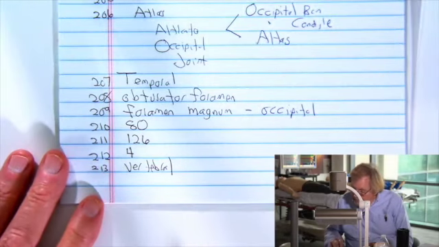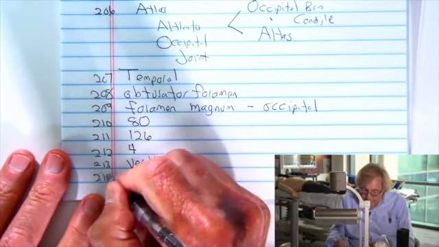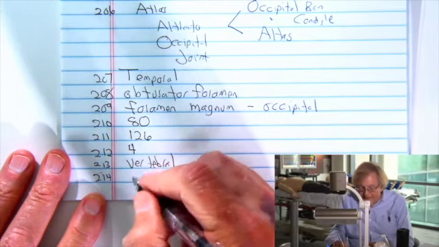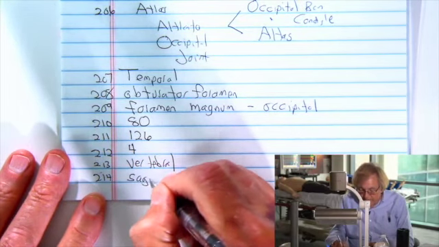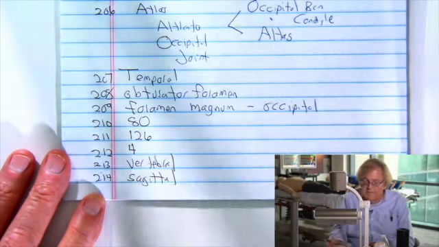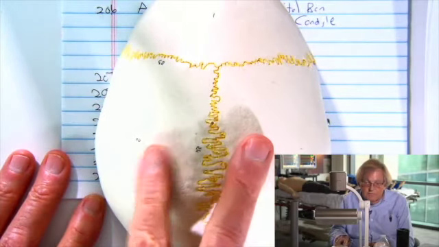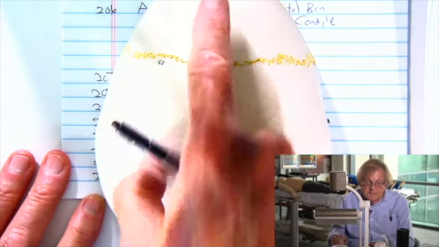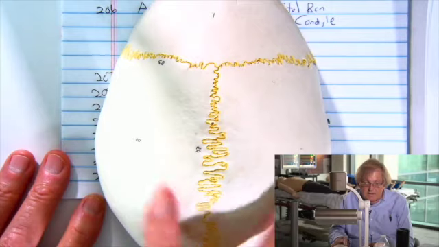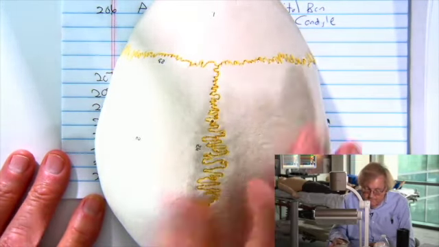214, suture between the parietal bones. The parietal bones have got the sagittal suture running down the middle of them. So if I take my calvaria and sit it up here, I can see that these are my parietal bones. So that's frontal up here, occipital's back here. These are my parietal bones. That's going to be my sagittal suture.